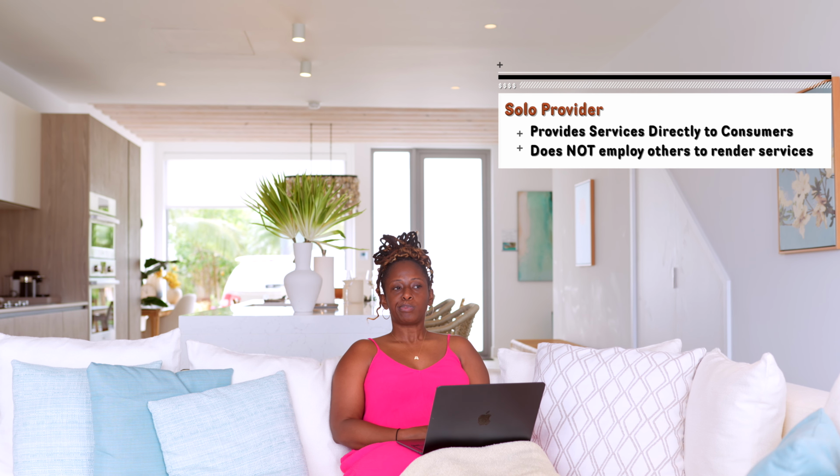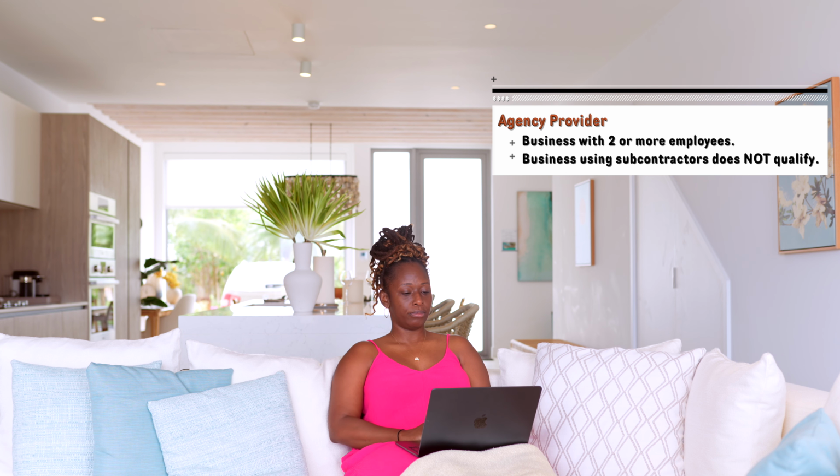But anyways, you can be a solo provider and render services to individuals that you bring into your home to care for, or you can register yourself as an agency, allowing you to go into other group homes and provide services, or then as a second step, licensing your own home.